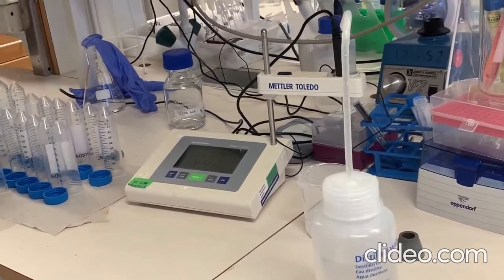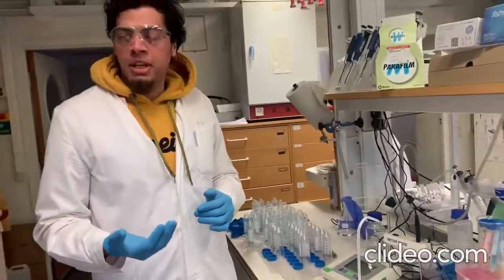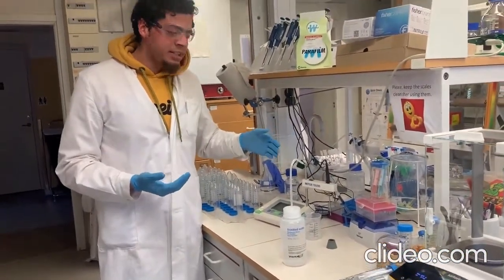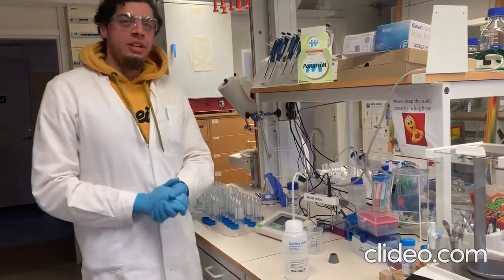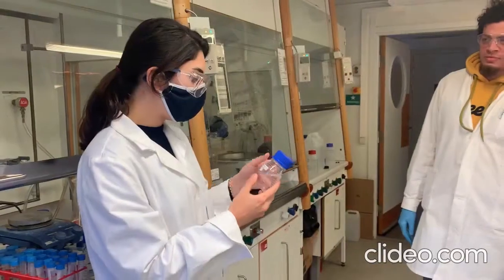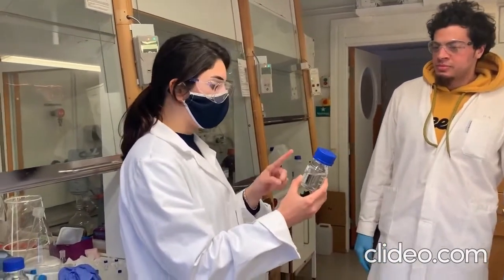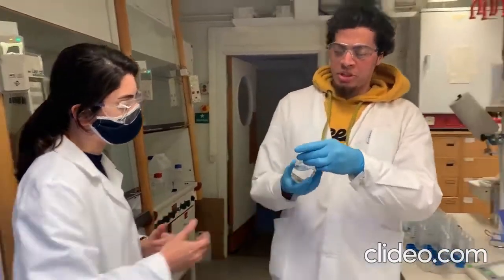Now the machine is ready to analyze any sample that you want, and this is how to calibrate, and I can show you now how to measure a pH sample. I have this buffer. I made it like 2 weeks ago. Do you want to measure it? Yeah, I can show you how to measure it.